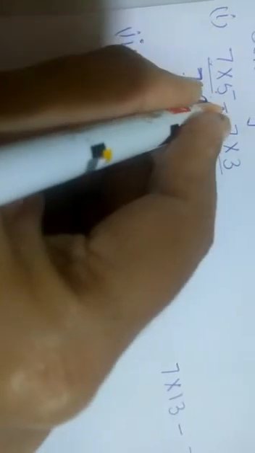The first question is 7 multiplied by 5 minus 7 multiplied by 3. This is the first term, this is the second term. In these two terms, 7 is common. So write 7 and start the bracket here. Now 7 we have written. What is left in this term? 5, so write here 5. After that the minus sign is there, so you also write the minus sign. From this term also 7 is taken out. Now what is left from this term? 3, so write it here 3.